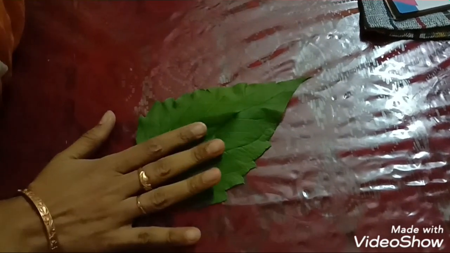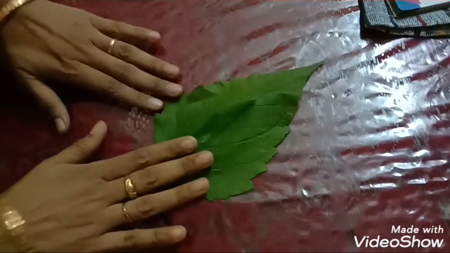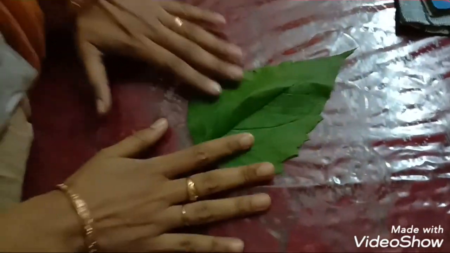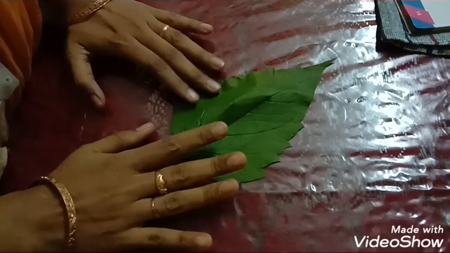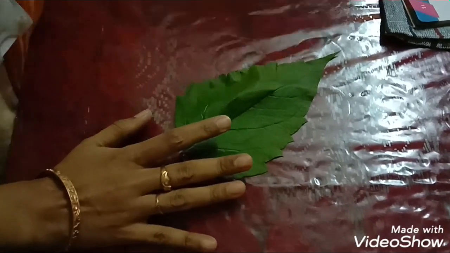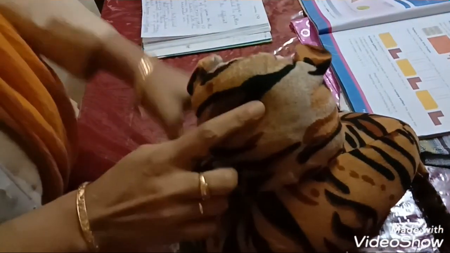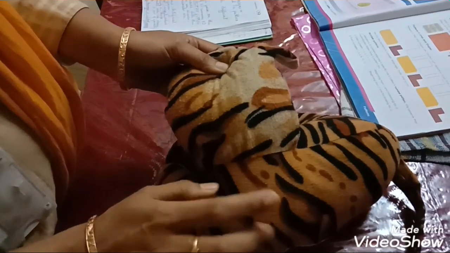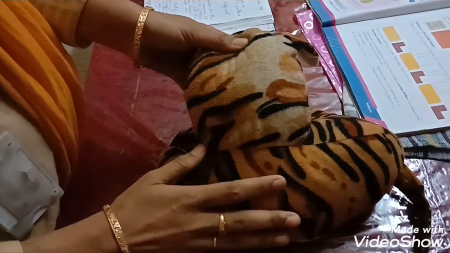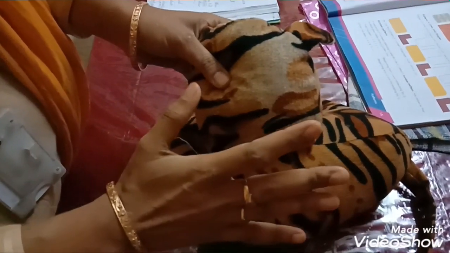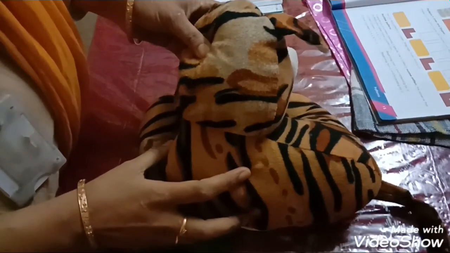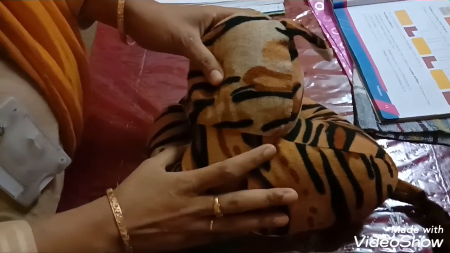Now, natural pattern, not only can we observe on leaves, we can see on stones, then stripes and spots on animals. Look at this. This is an example. Tell me, have you seen this type of stripes in any animals? Yes. Which one? Tiger, or we call it zebra. So, stripes or spots on animals are also called natural pattern. Clear? So one type of pattern is natural pattern.